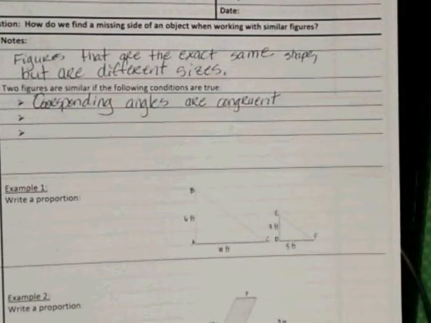Oh, we're supposed to write this. Are congruent. What does congruent mean? The same. Equal, congruent, the same. What's the first one?